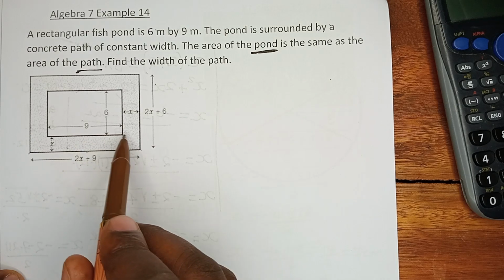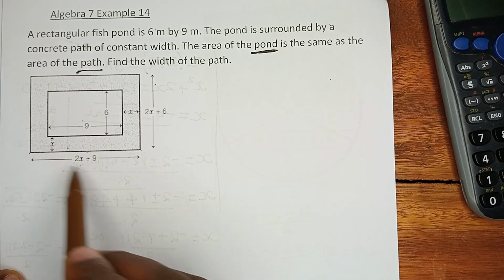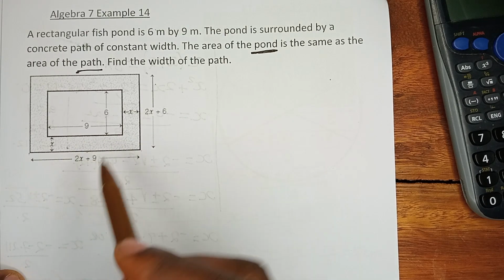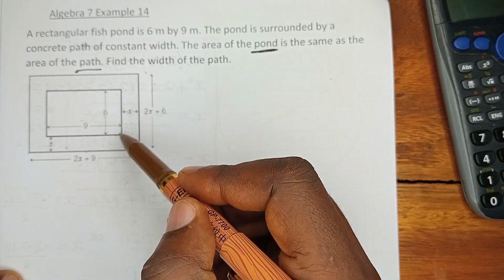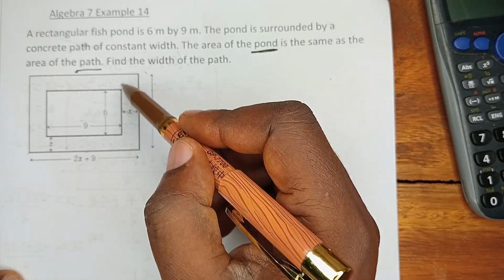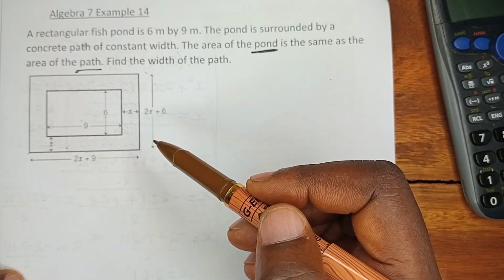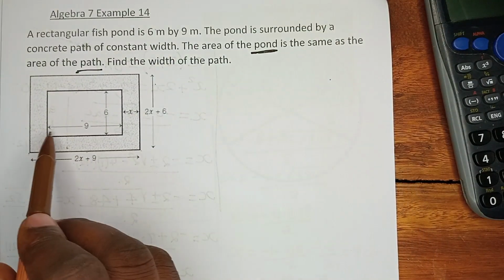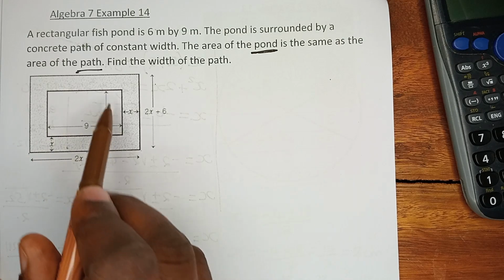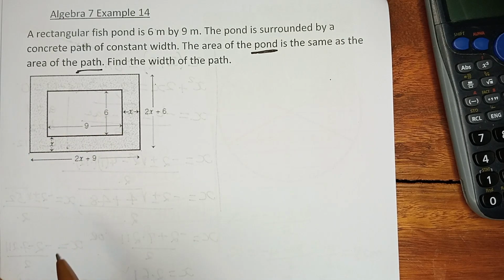So we have x here and x here, meaning that from here to here, we have 2x plus 9. Likewise, if this is 6, we have x here and x here, and that is why this width is 2x plus 6. Of course, we have the inner dimensions of the pond itself, 9 by 6.